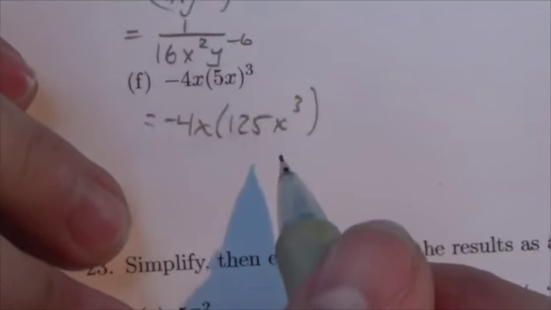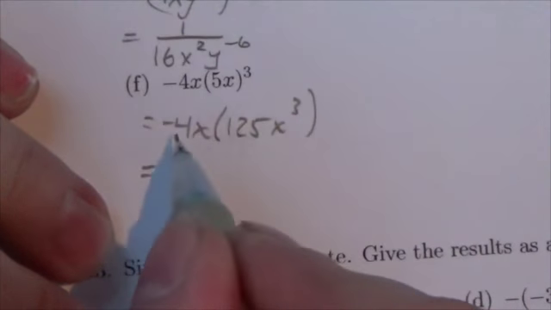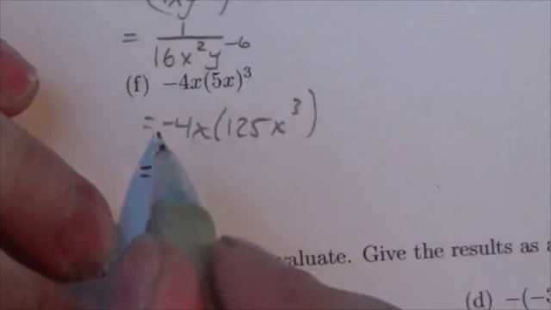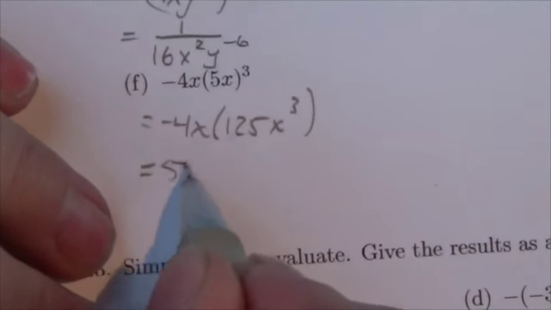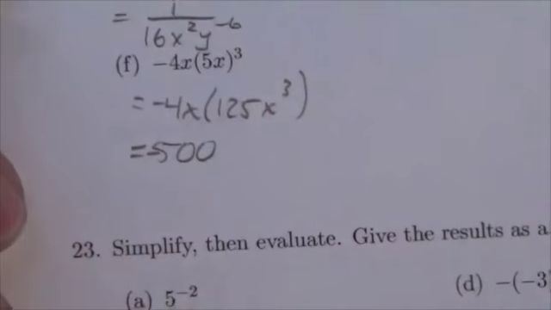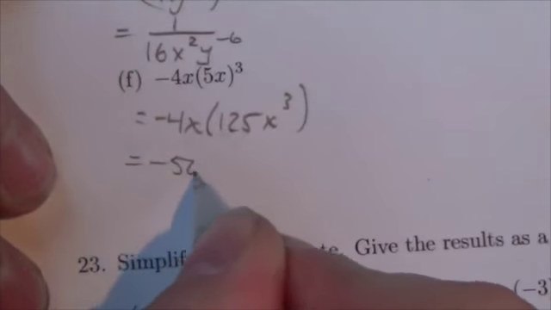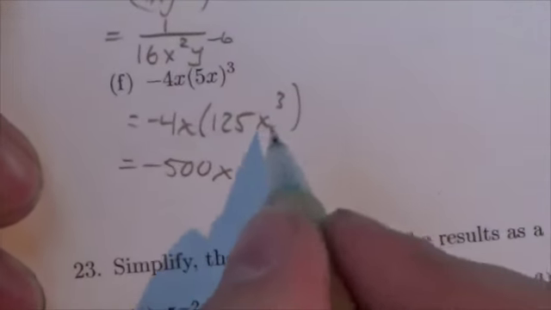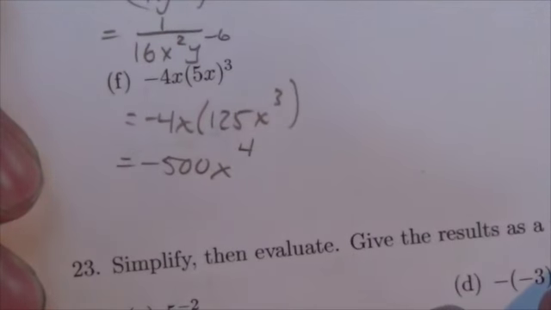Once I've dealt with the cube there, now I can multiply these things together. Negative 4 times 125 is going to be negative 500. And then I've got an x here. Sorry, that's hard to see. Sorry, I should really redo that. Okay, this will become negative 500. X to the, well, this is x to the 1, x cubed. Together, that's going to be x to the 4. Okay. Now we come up here.